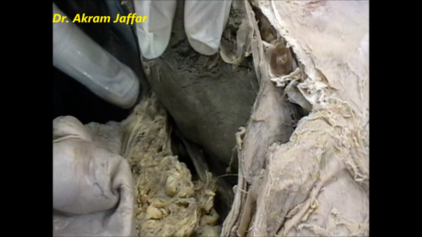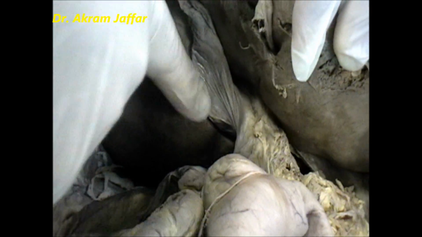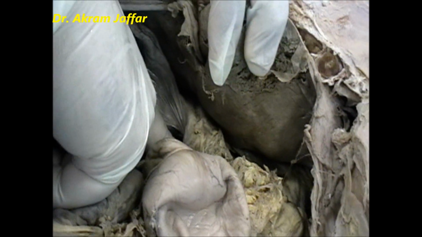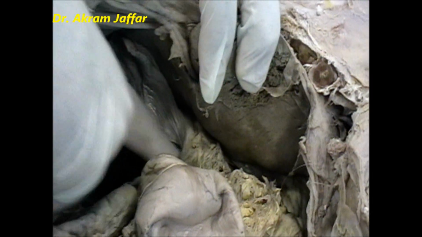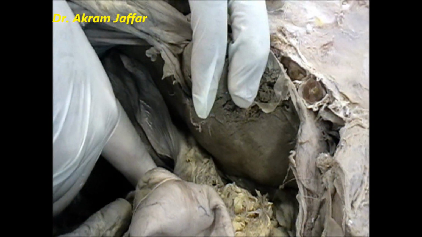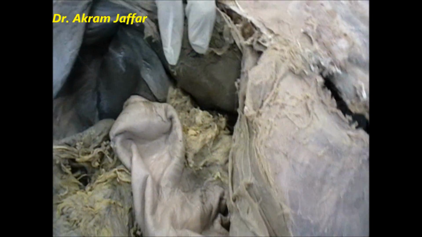In the free border of the lesser omentum, there is a triad of bile duct, hepatic artery, and portal vein. This triad is located in front of my finger. Behind my finger, the structure is the inferior vena cava. I can feel the inferior vena cava. Below is the first part of the duodenum. Okay, and above is the liver. So these are the boundaries of the foramen of Winslow or the epiploic foramen.